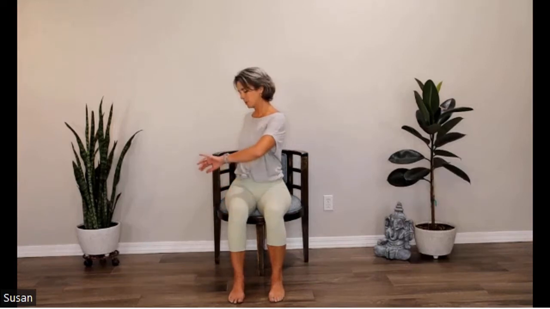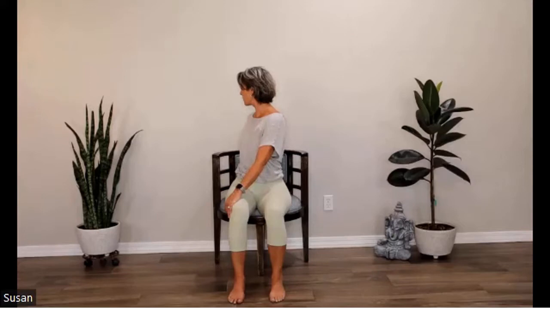So right hand is gonna find the left leg somewhere. Left hand comes behind to catch the chair. Inhale, lengthen, tall, and exhale. And once you've twisted the torso, if you want to add the head, then turn to look over that shoulder. And on inhalation, untwist, bring yourself all the way back around to the front.